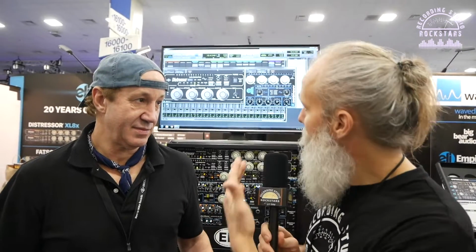Rock stars, if you're not familiar with Empirical Labs, Dave created the Distressor, which is one of the greatest compressors I've ever had the pleasure of using on records, recording, mixing, any aspect of it. But I know you have a whole line of wonderful things, and more importantly, you've got two fantastic plugins you want to show us today.